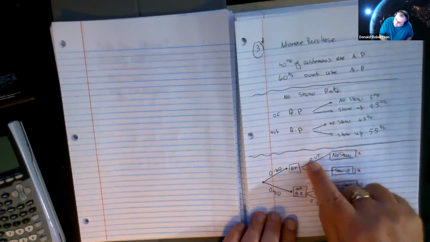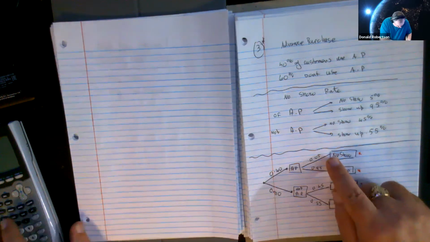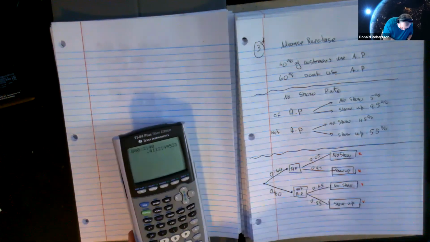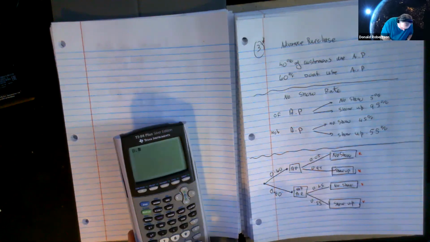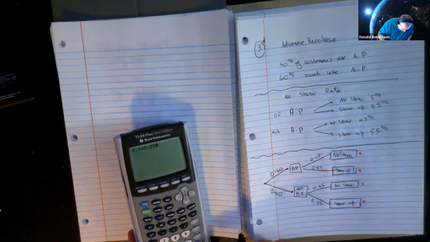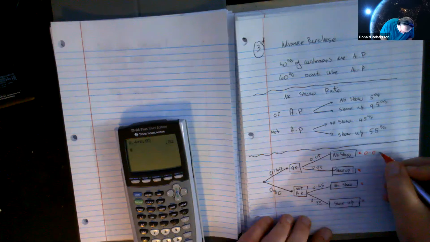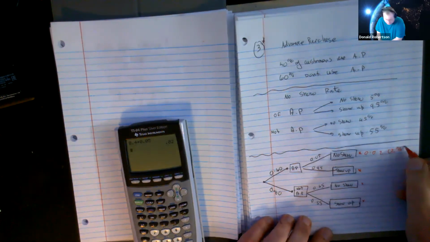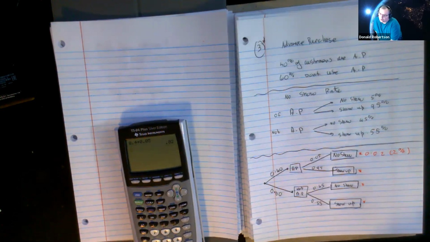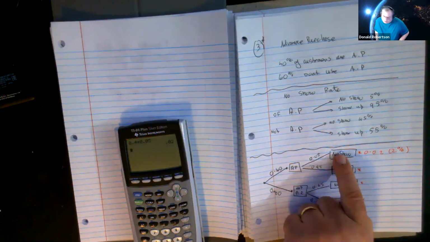Advanced purchase people who don't show up. 40 and 5. So you multiply the 0.4 with the 0.05, and the answer you get is 0.02. For those who like percentages, that's only 2% of all the people who bought a ticket, whether they turned up or not.